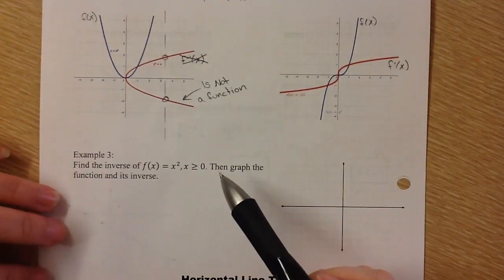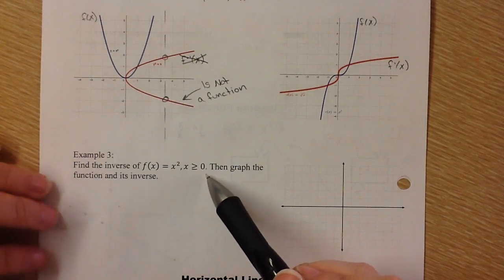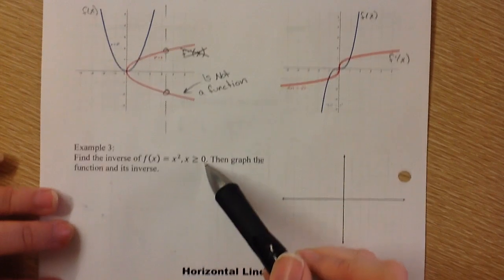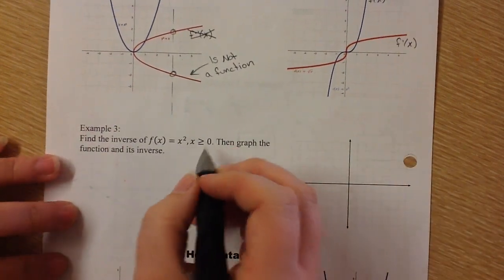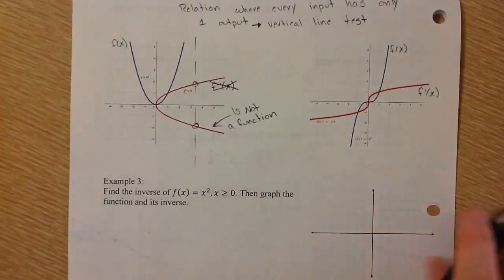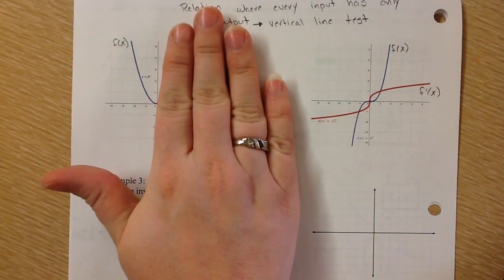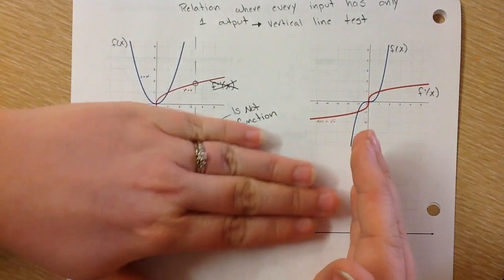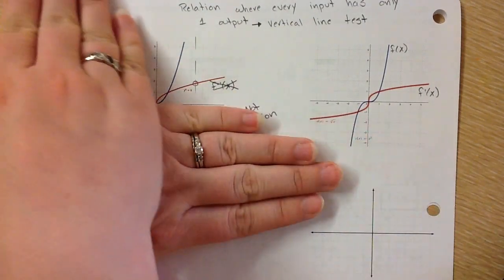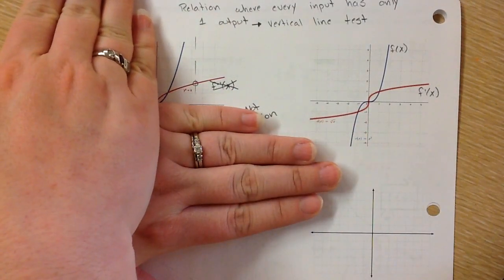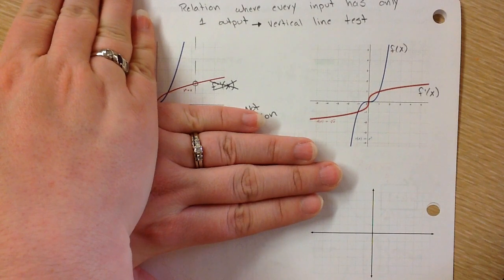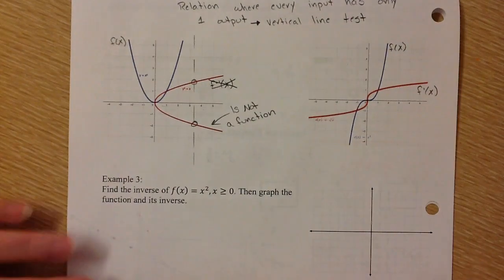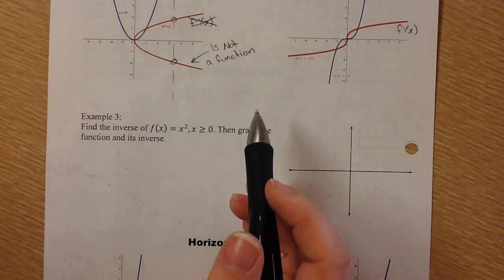So to be able to find that inverse and write it in function notation, what we have to do is restrict the domain, meaning just look at one part of it. If I was to cut this in half, sure, that would have the inverse. I can flip it. If I was only dealing in quadrant 1, sure, that function has an inverse. Both of them are going to pass that vertical line test. So that's why we restrict the domain on these.